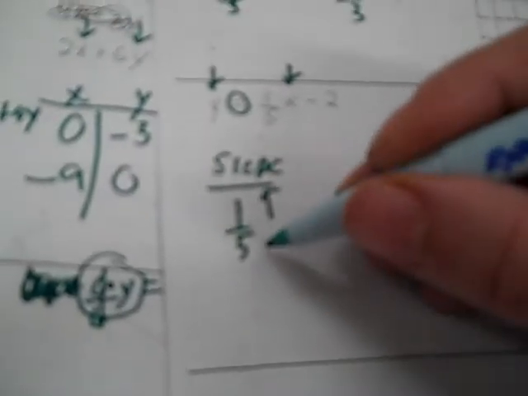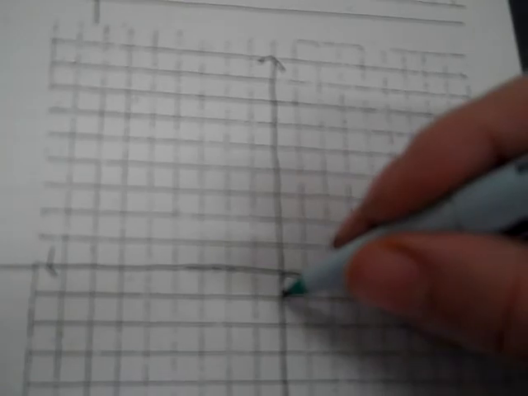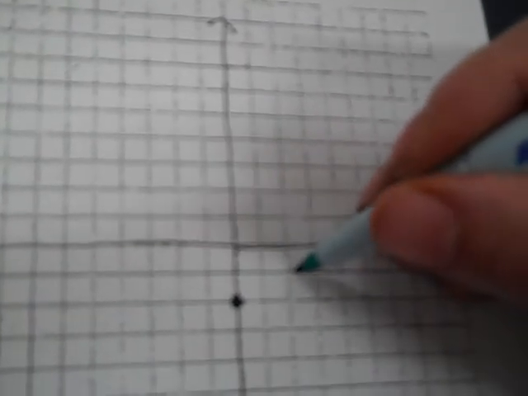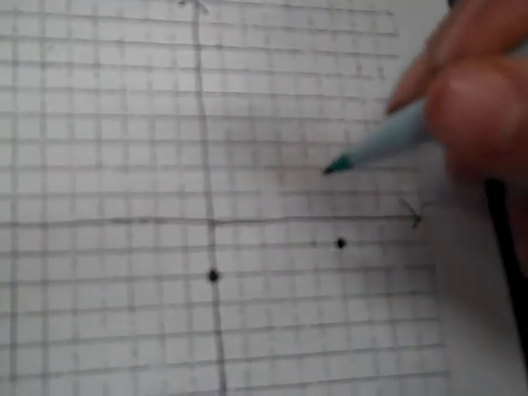Okay, so the y-intercept is up or down. Y is always vertical, in this case down. And then the slope is vertical, so up, and then to the right. So we plot that first, so 1, 2. There's your first point. And then from that point, I go up 1, right 5. 1, 1, 2, 3, 4, 5.